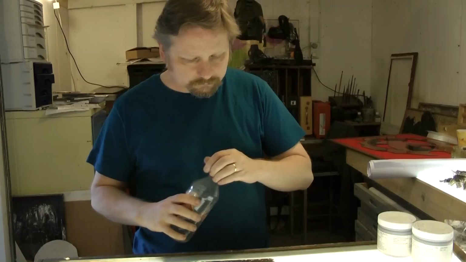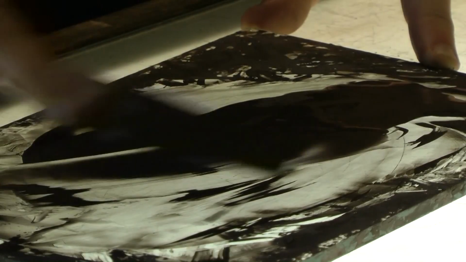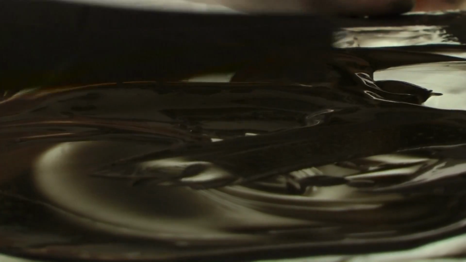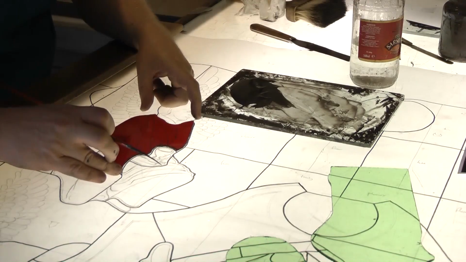Once the glass has been cut, it then has to be painted. Broadly, this falls into 3 steps. The first of which is painting the lines, or tracing.